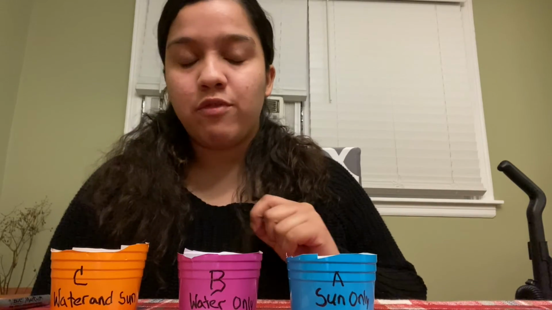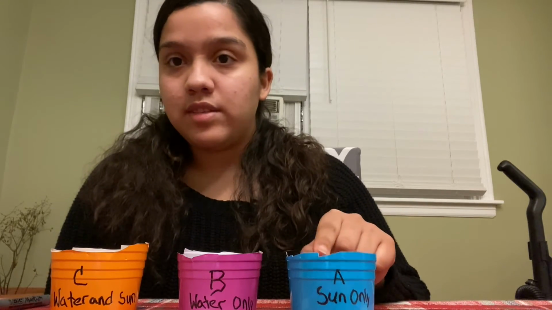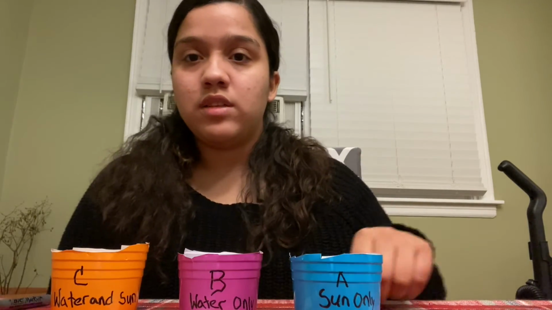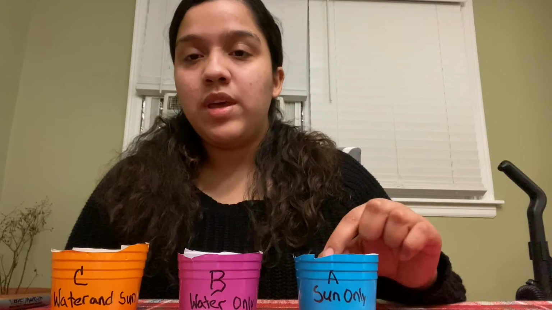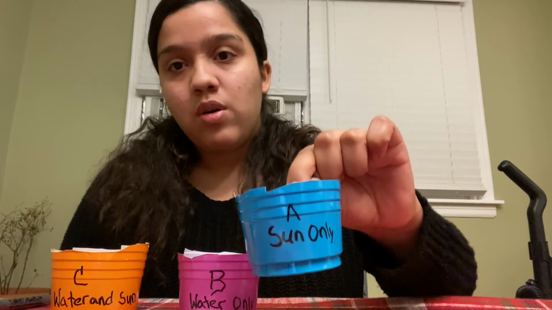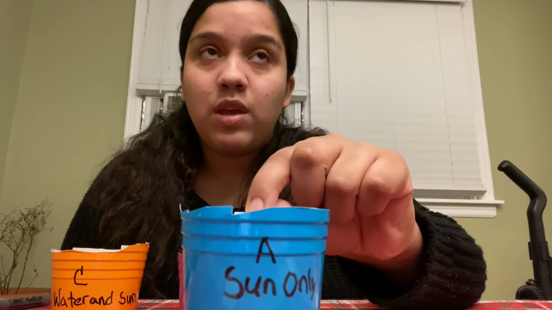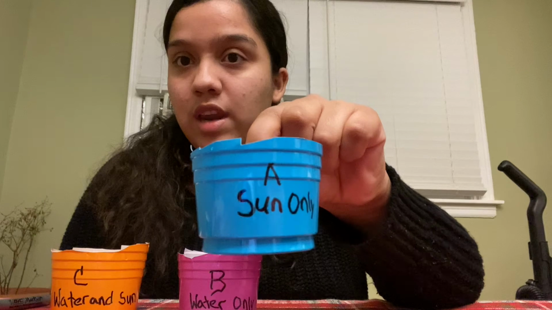Their environments are very similar. They have the same soil in each cup. Each cup has 3 seeds. The only difference will be that cup A will be sitting in the sun, but it will not receive any water. What do you think will happen since cup A will not receive any water?